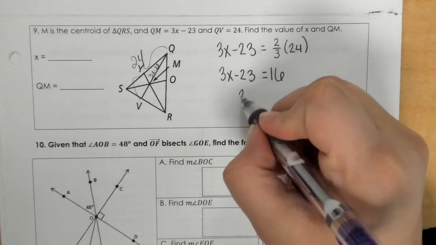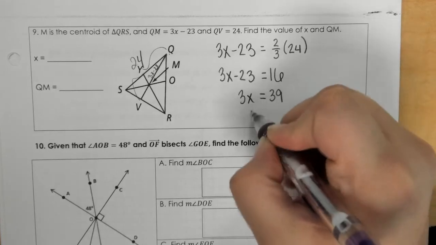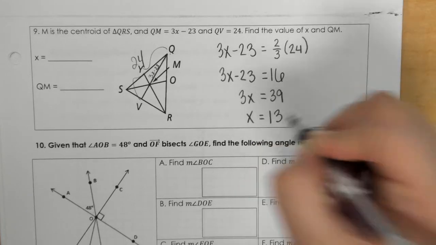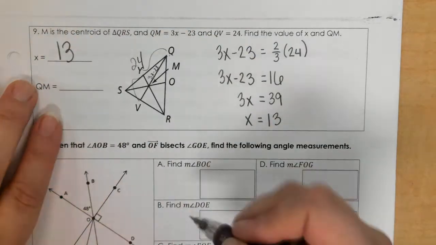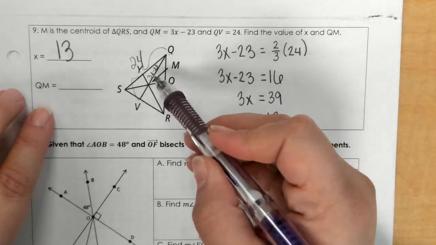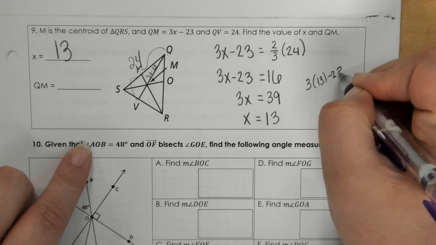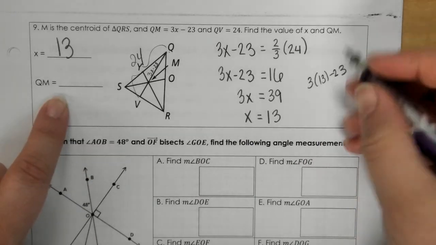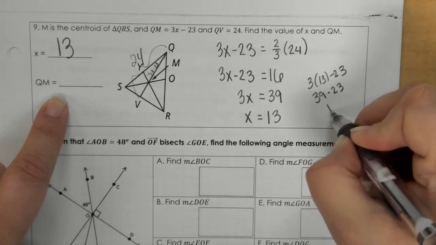Okay, now if I add 23, we get 39. And if I divide by 3, we get 13. So first, x is 13. And then if I plug 13 into x, I get QM. And so that becomes 39 minus 23, which is 16.